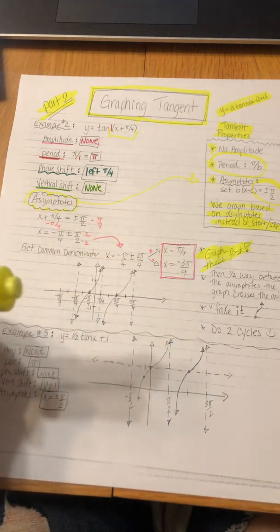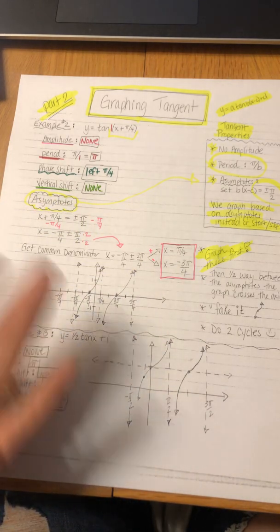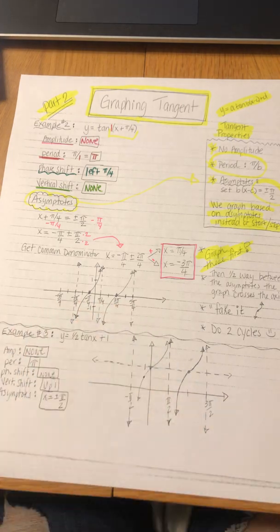Now, since you're like, well, what about increments, Ms. Garcia? How do we know to put those increments there on the graph? Do we leave it blank? No, you don't leave it blank. If you leave it blank, I take points off. Please don't do that.